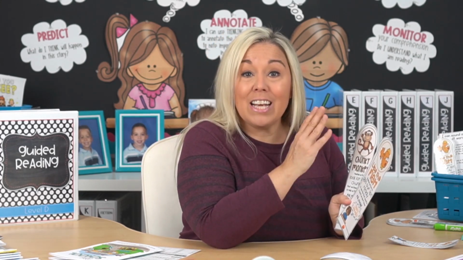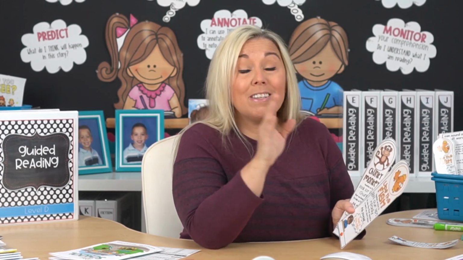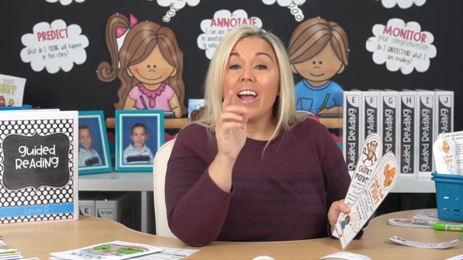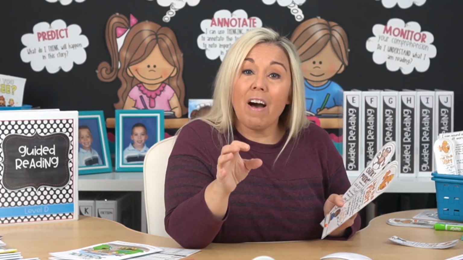So, as we know, kids love monkeys. It's just a fact. They're funny, they're spontaneous, they always make us laugh. So the Chunky Monkey strategy fan is really cute and adorable, but don't let that fool you. Chunky Monkey is a hard worker. He helps your students identify recognizable chunks in new words that they encounter.